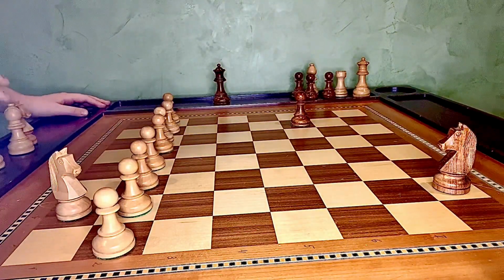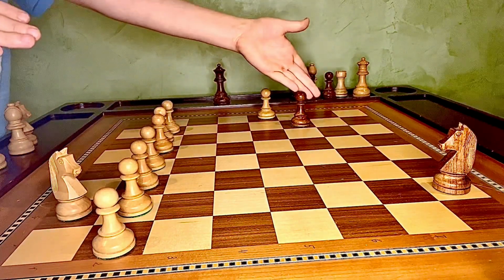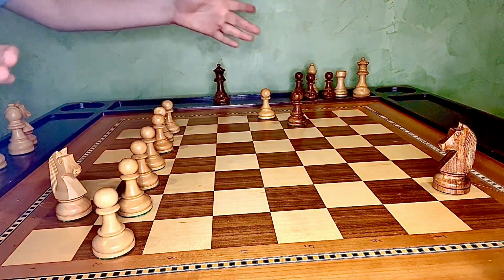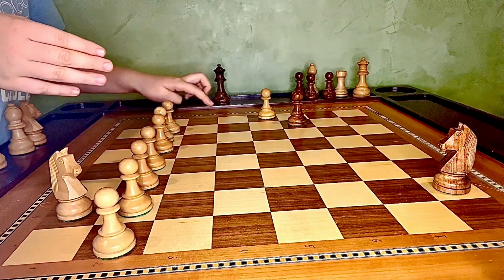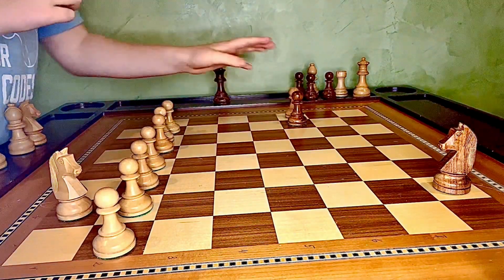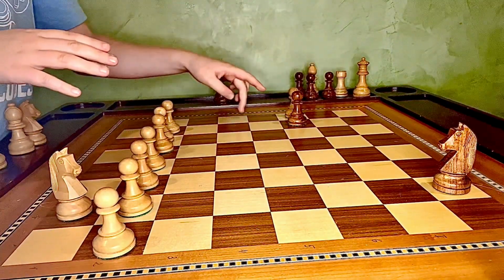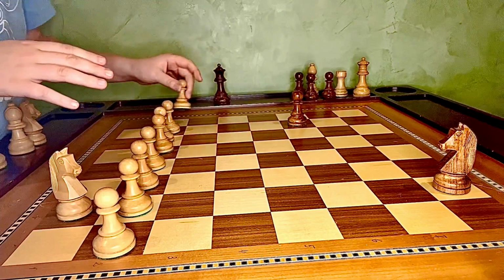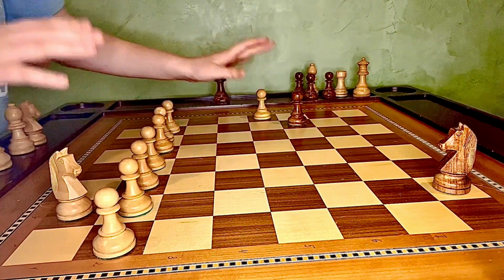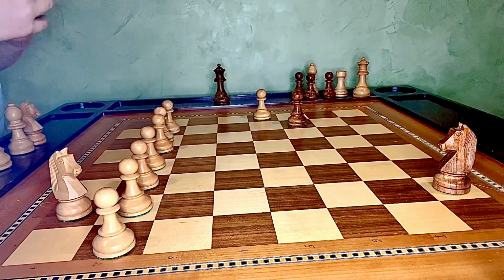Oh, sorry. So for example, if my figure was here and yours is here, which is pretty much impossible because I move first. No, it actually is, my bad. If this would be here, it would need to be the other person's move.